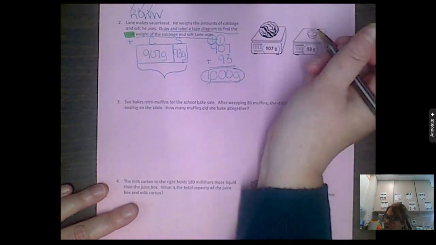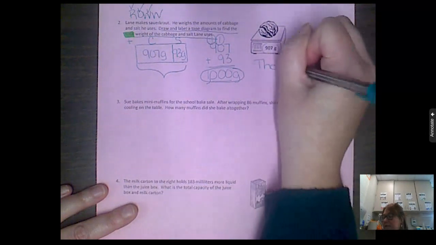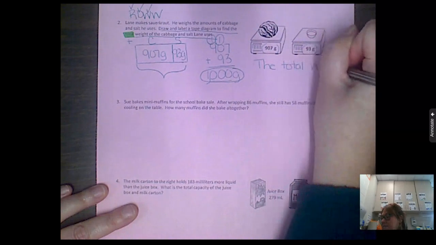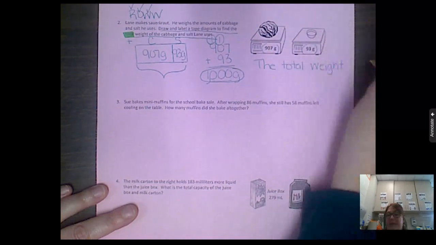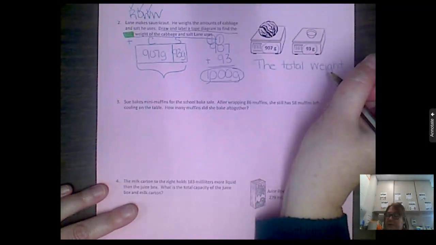So I'm going to look at what I underlined. Draw and label a tape diagram to find the total weight of the cabbage and salt. So the, with a capital T, total weight. Spelling should be correct because it's coming from the problem, or if you're writing it with me right now, it's right in front of you, right?